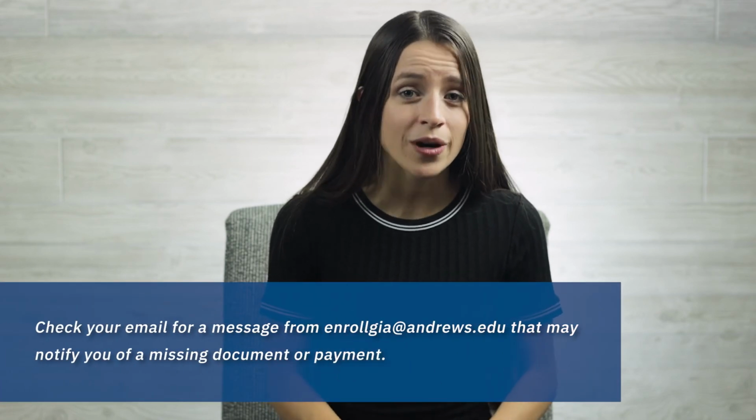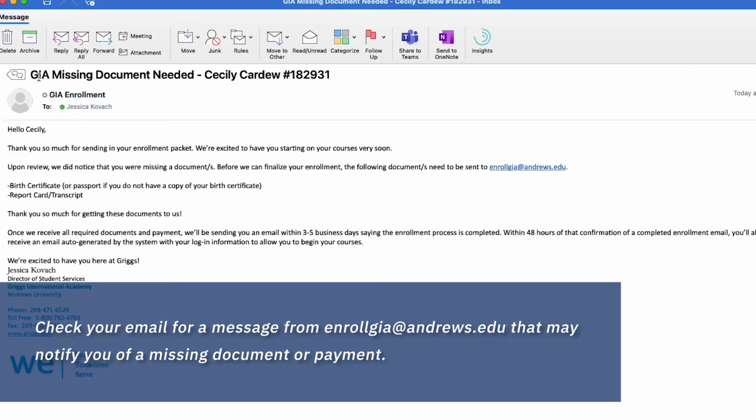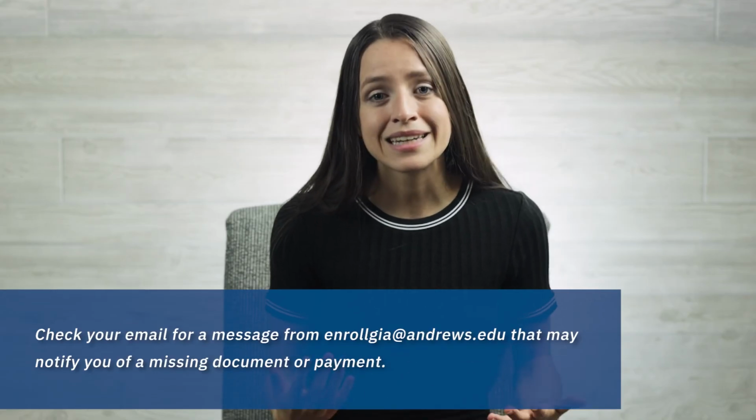Now, here's one final tip before we go. If you've submitted the enrollment packet but you're not really sure where you are in the process, look in your email for a message from enrollgia@andrews.edu. You may find one there that includes a list of missing documents or payment that is needed before you can complete your enrollment.